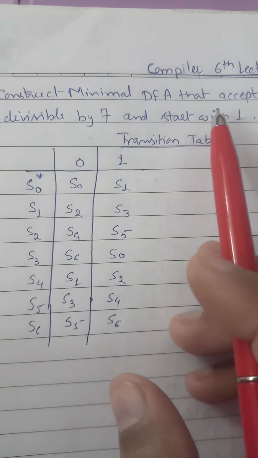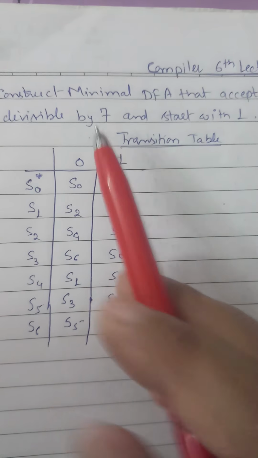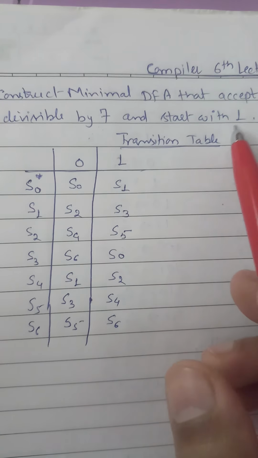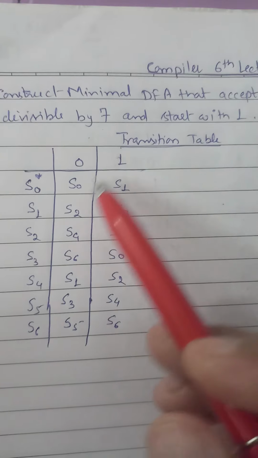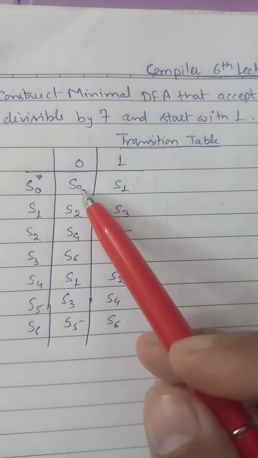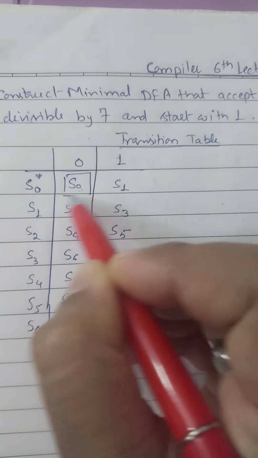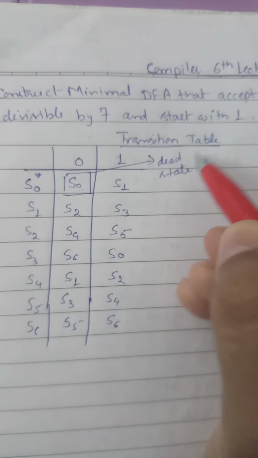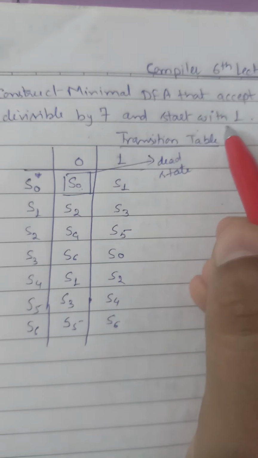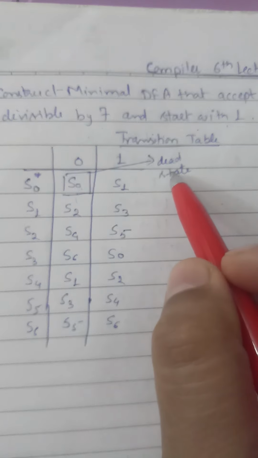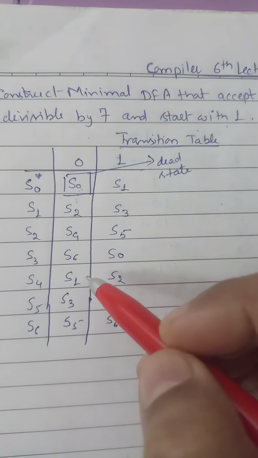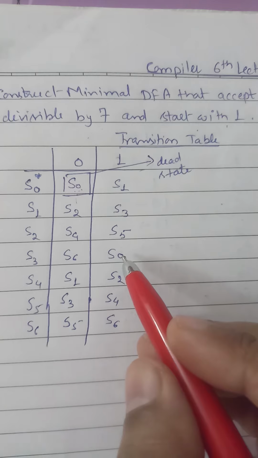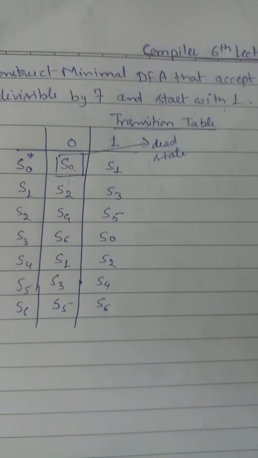Construct a minimal DFA that accepts all binary numbers which are divisible by 7. This is the transition table for that. But here one more condition is there, and start with 1. So if we write like this, then this will be wrong, because here this state will be the dead state. Why is it a dead state? Because it is simply saying that it should start with 1. So this will be the dead state, and we cannot write like this, because the dead state would also come in between. So there is a different way of writing it.